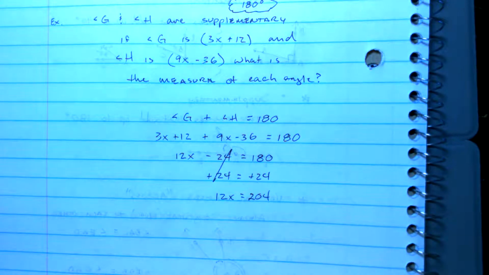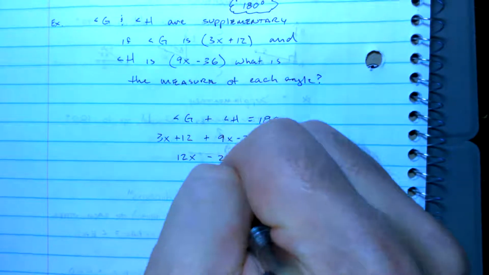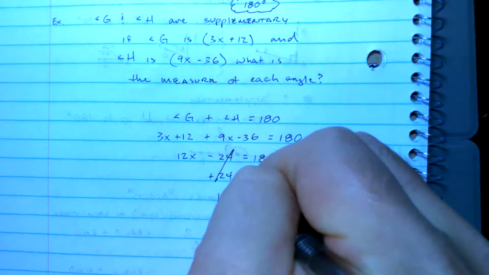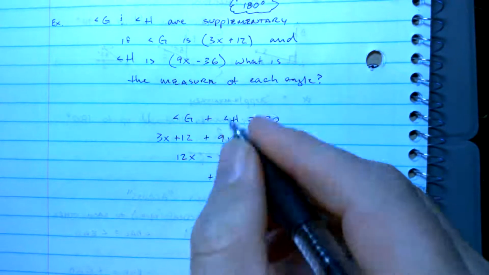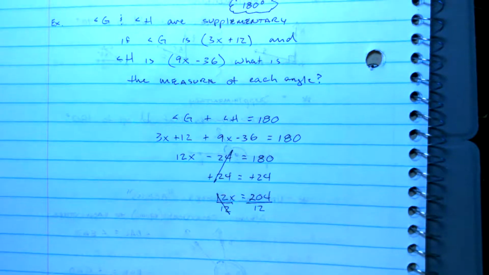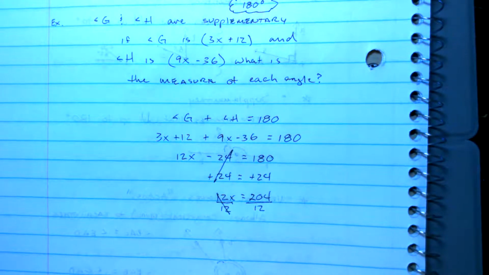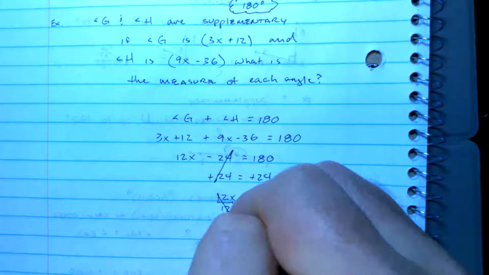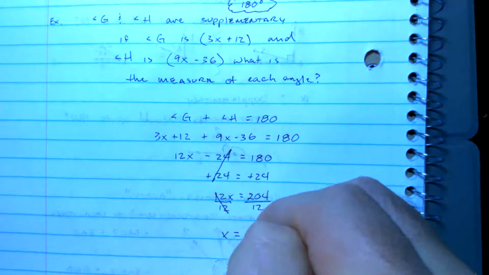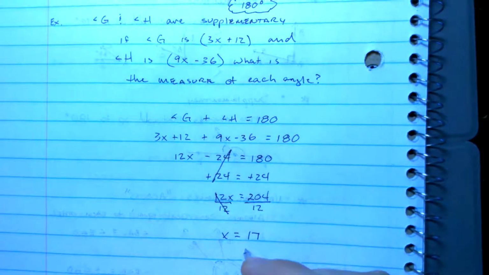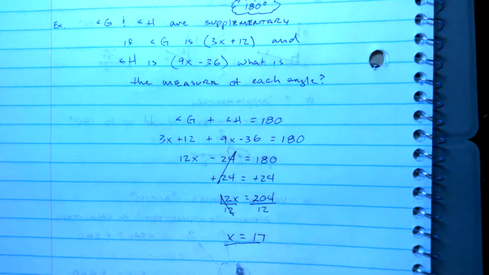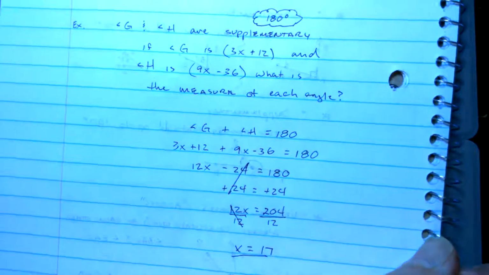And so then I've got 204 divided by 12. I know 12 times 10 is 120. 12 times 20 would be 240. So it's somewhere between 10 and 20, a little less, and it's actually 36 less. So we're going to go with 17. Okay, so if x is 17, now I can go back and find the measure of each angle.